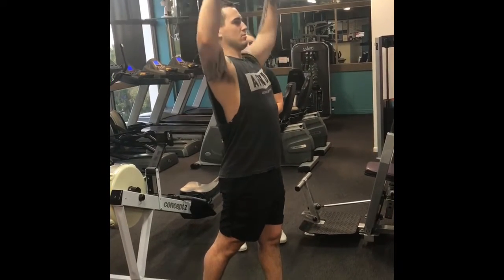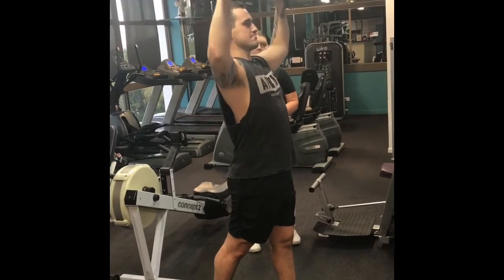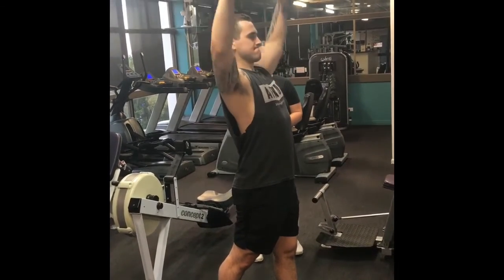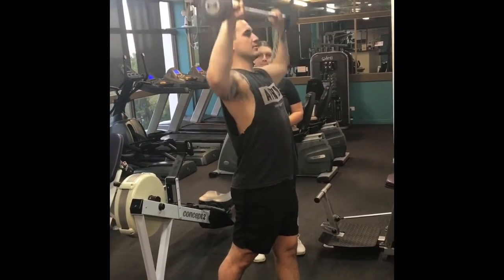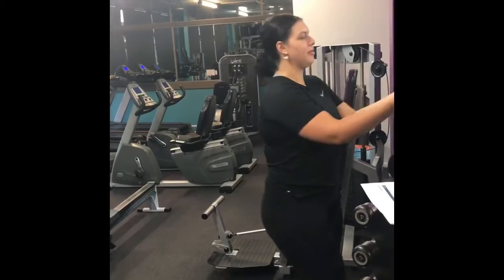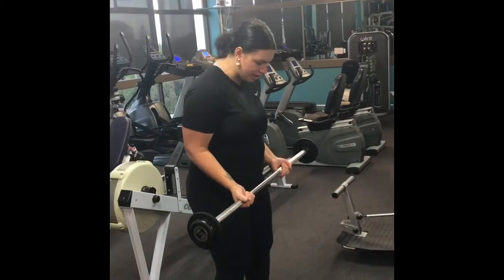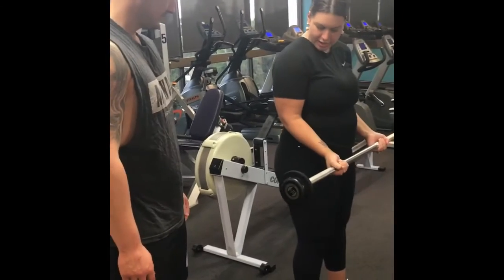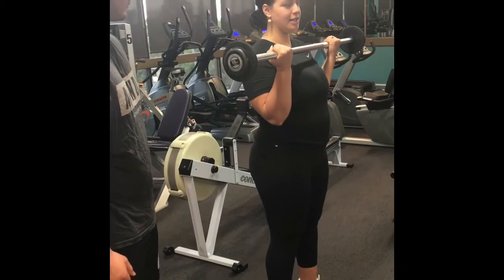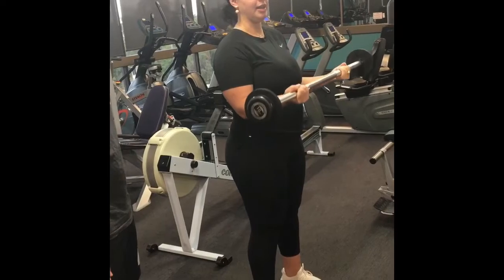Make sure you're breathing throughout the exercise. This is a barbell bicep curl. So what you're going to do, grab the bar. So your starting position, feet next to each other. You're going to have your elbows tucked into your body. Coming up, contracting that bicep. So you want to make sure you're squeezing at the top and then slowly going back down.